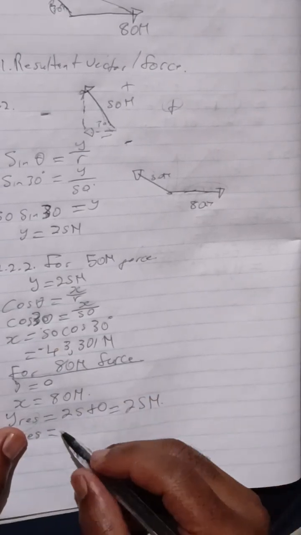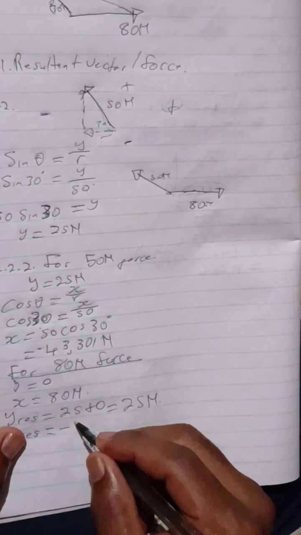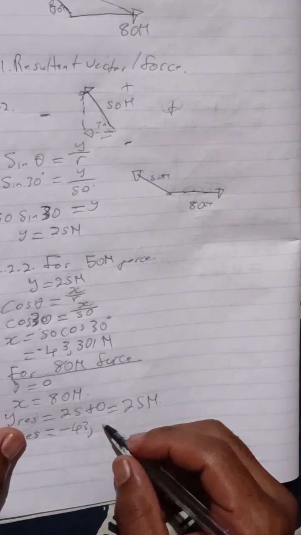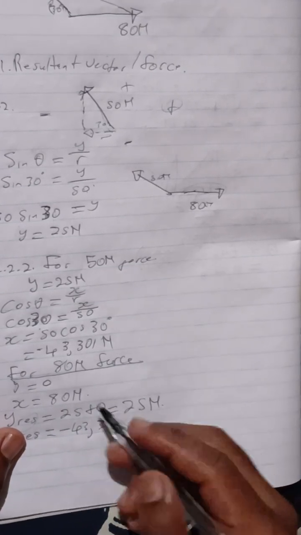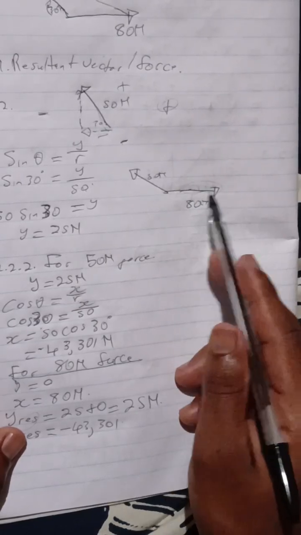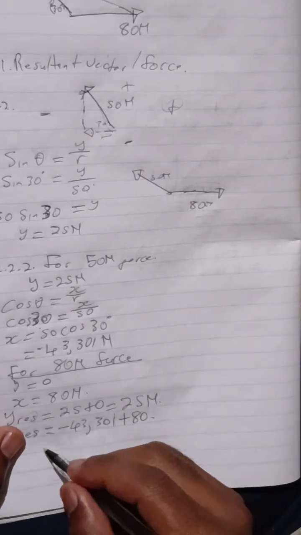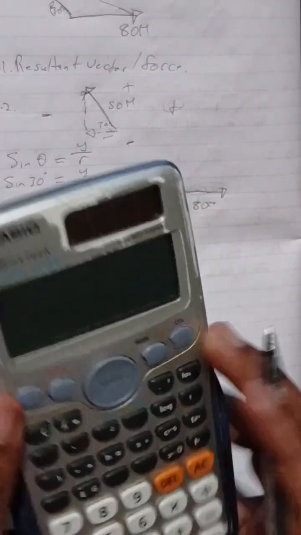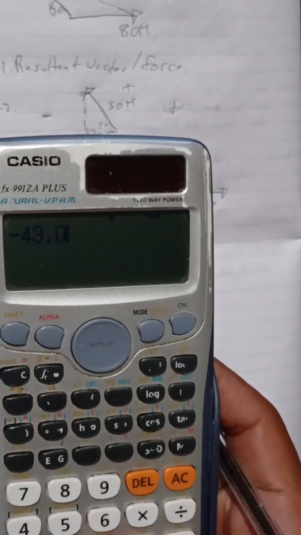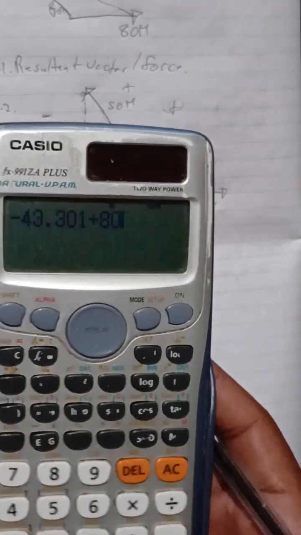Then x res, what do we have? We have negative 43,301, and then this one, how is it? It is positive, plus 80. So what do we get? We get negative 43,301 plus 80.